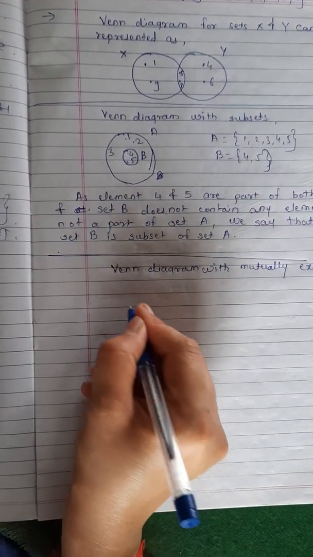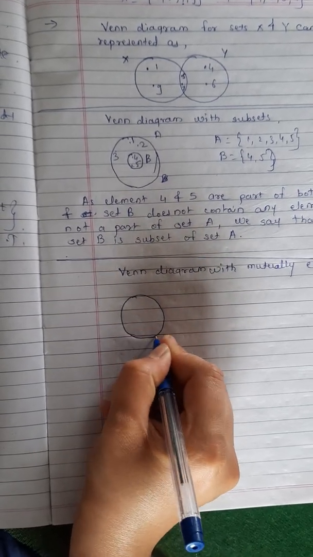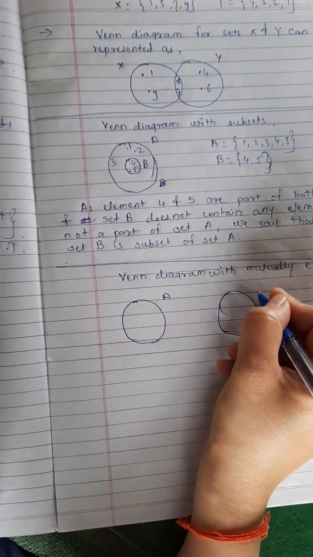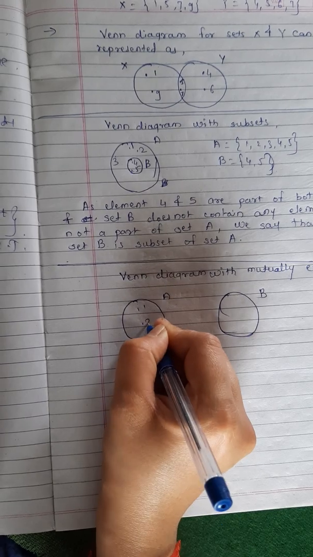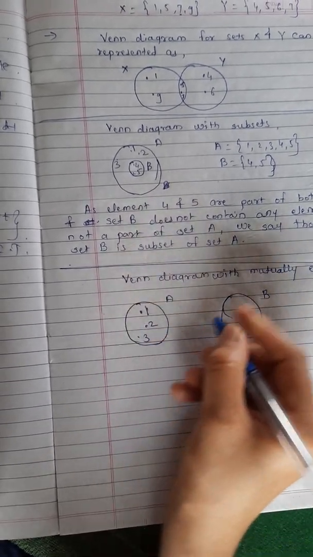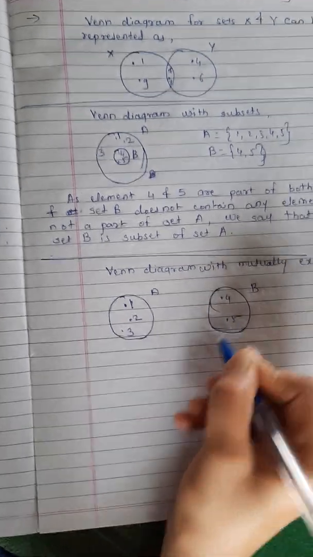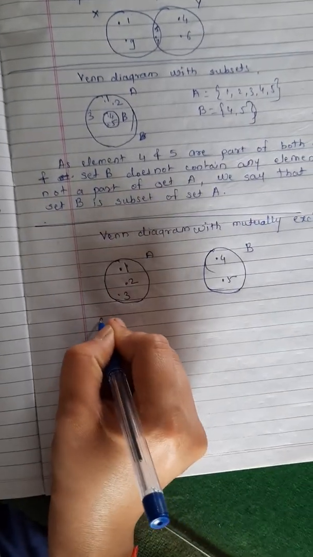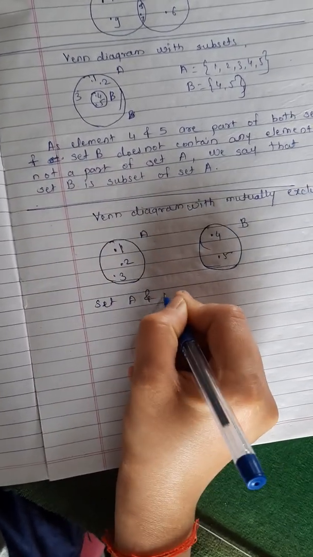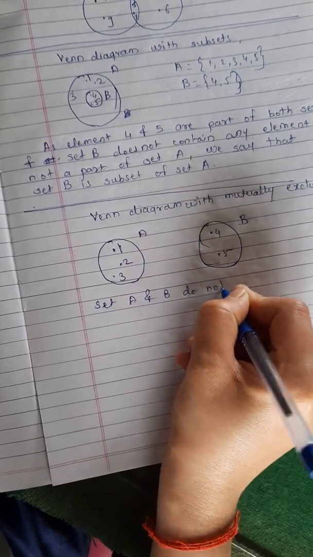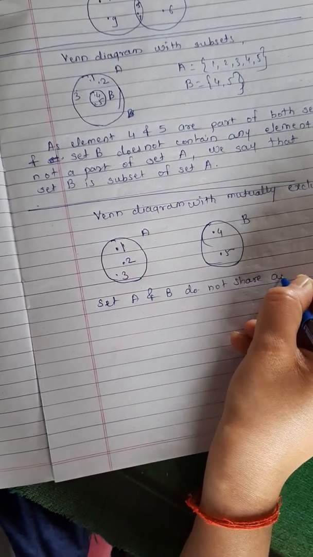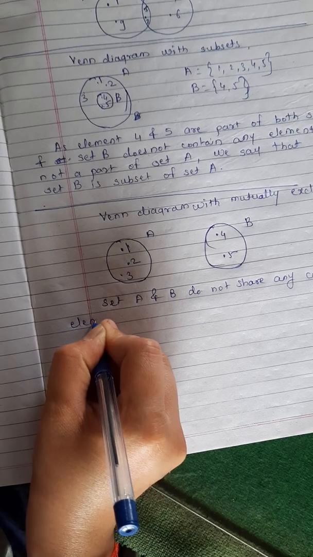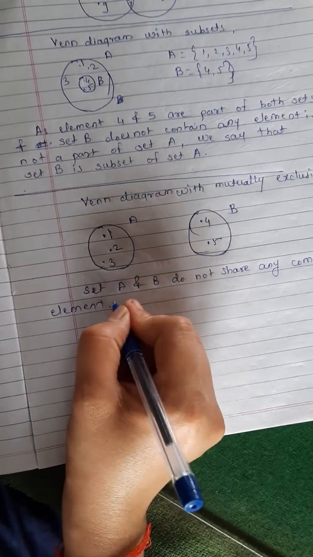So mutually exclusive set can be represented as, it is A and it is B. It is 1, 2, 3 and it is 4 and 5. So here set A and B do not share any common element among them.